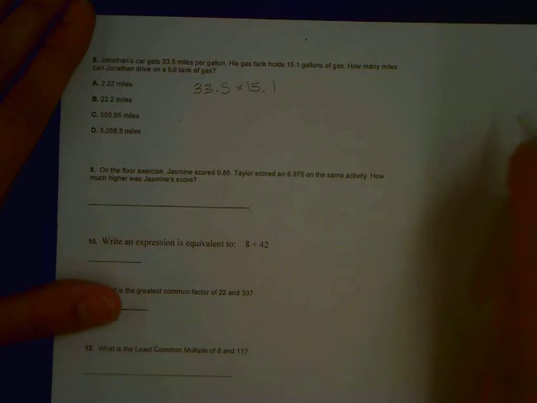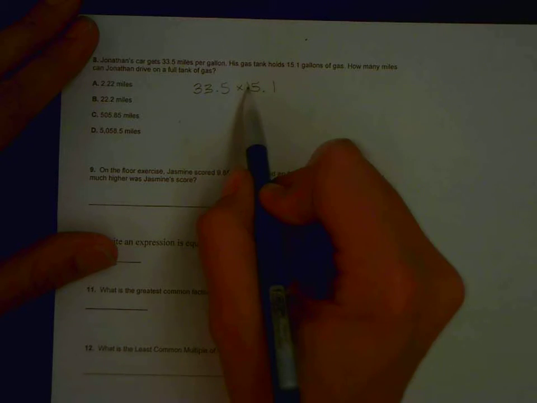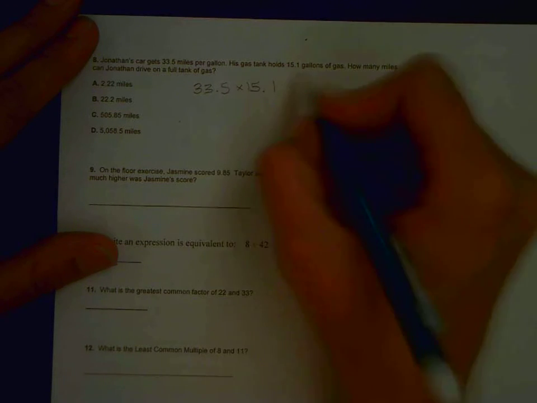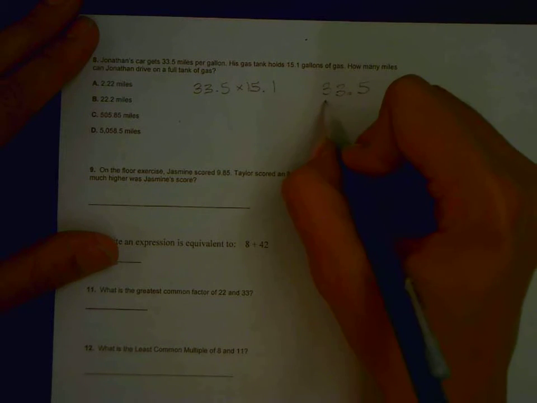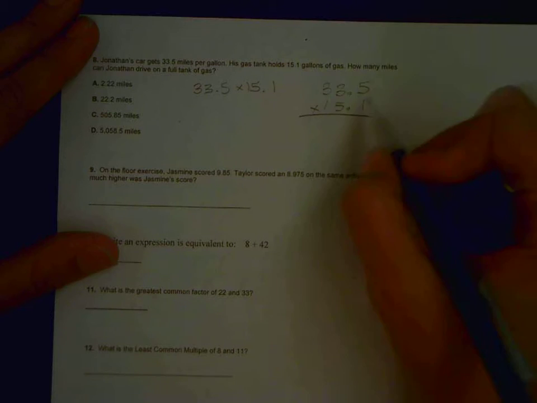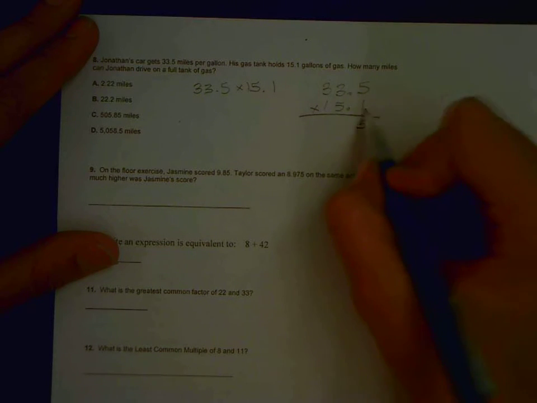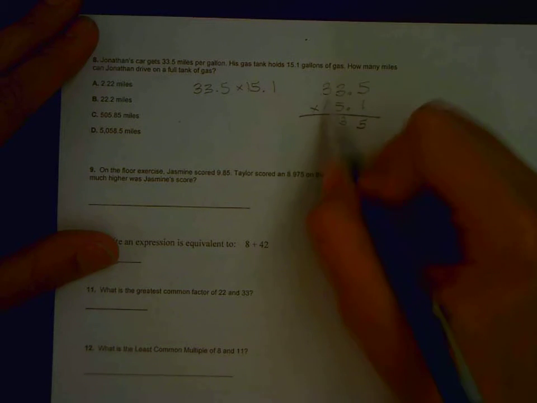When we're multiplying decimals, we line up the numbers. We want the longer number on top. In this case, both numbers have 3 digits, so it does not matter which one goes on top. So we're going to put that 33.5 on top. Below, put 15.1. And multiply. 5 times 1 is 5, 1 times 3 is 3, 1 times 3 is 3.